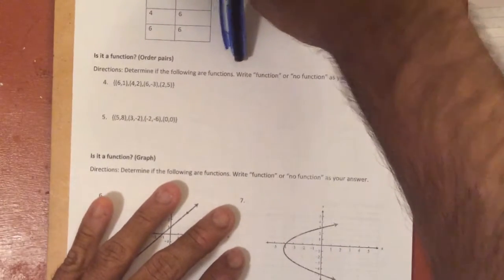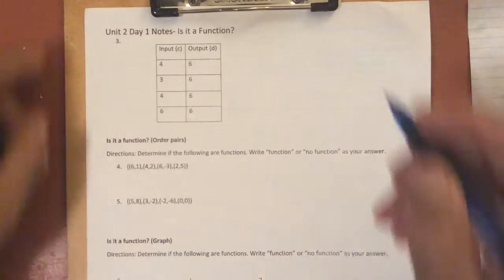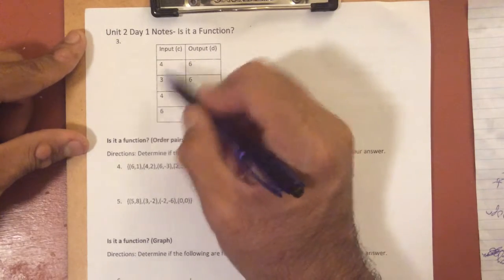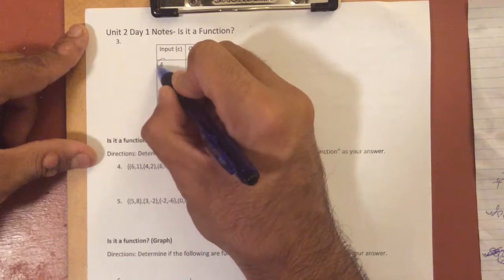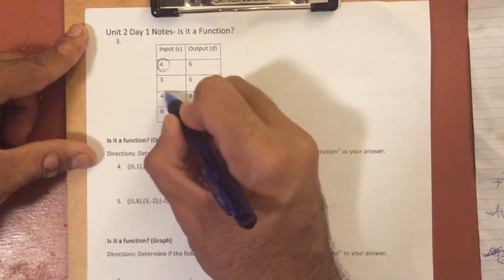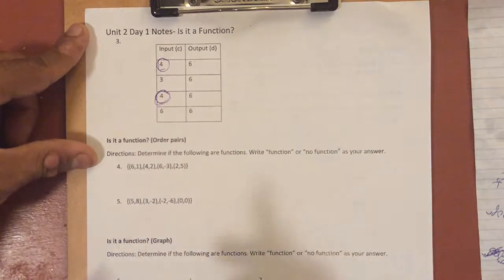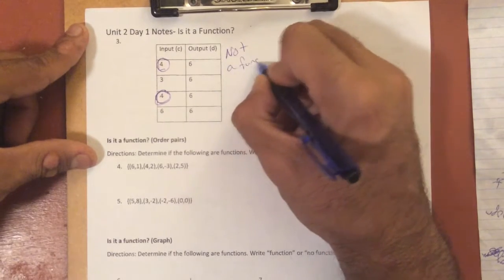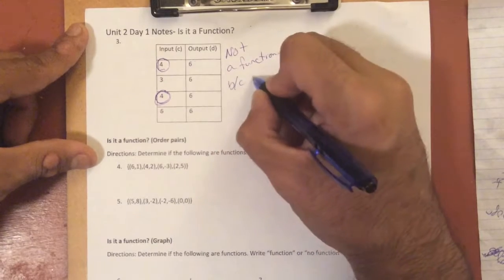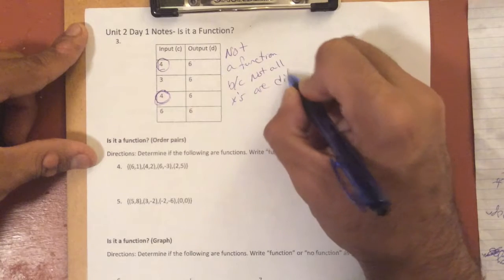So now, let's go ahead and flip to the next page, and let's do another example of a table. Now, looking at this, is this table a function? Well, no, it's not, because if you notice, your input has 2 of the same numbers. Right there, it repeats with the 4. So right there and then, it automatically becomes not a function. Because not all x's are different.